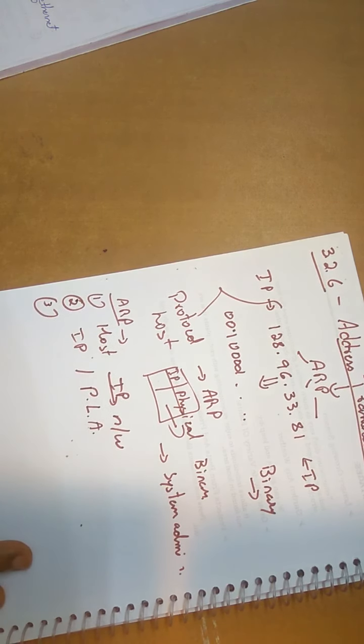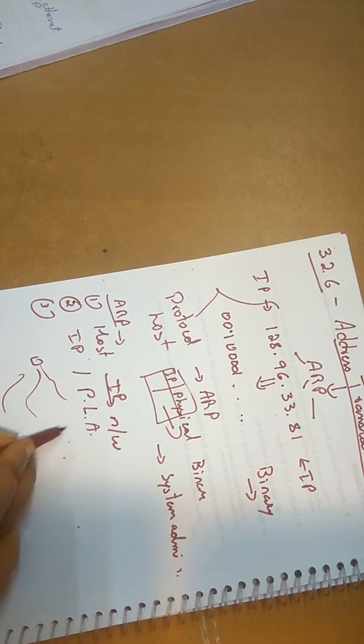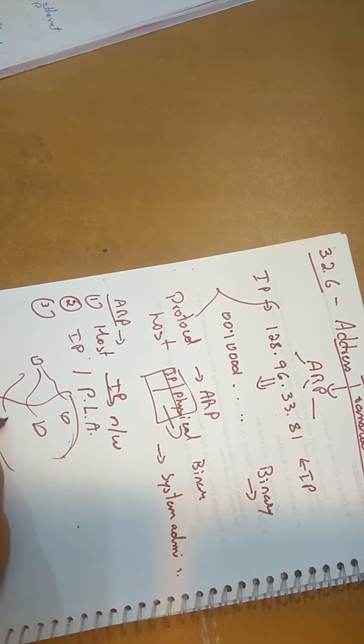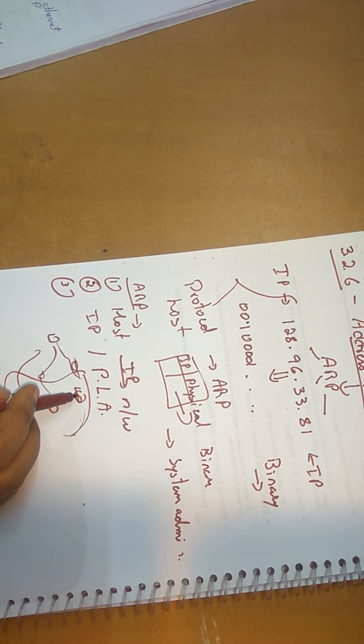Third step, each host receives the query and checks if it matches its IP address. If it matches, the host sends a response message that contains its link layer address back to the originator of the query. The host is broadcasting in the network. When it reaches the network, it will be received by all the hosts. So if that IP address matches, it will respond, okay, this is my IP address, you can pass the packet, like that it will match with the respective host. The originator adds the information contained in this response to its ARP table.